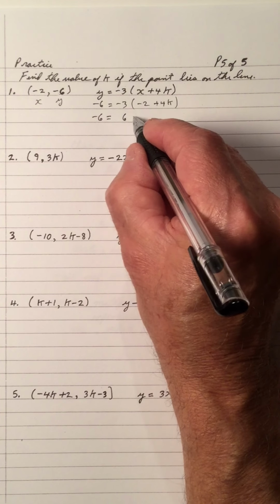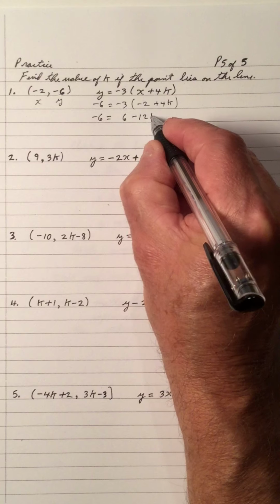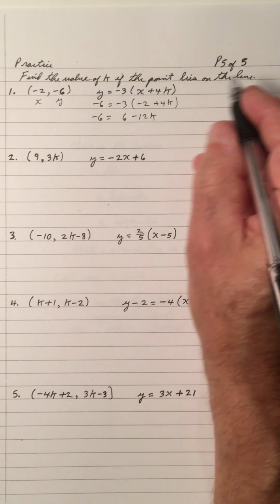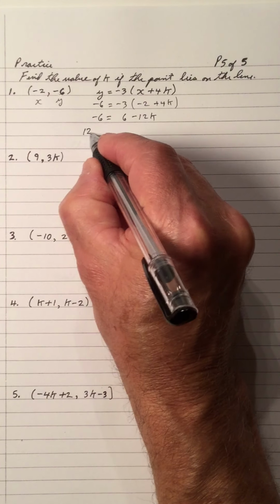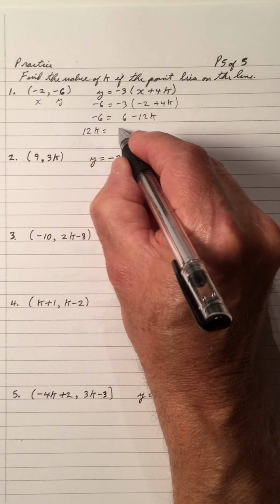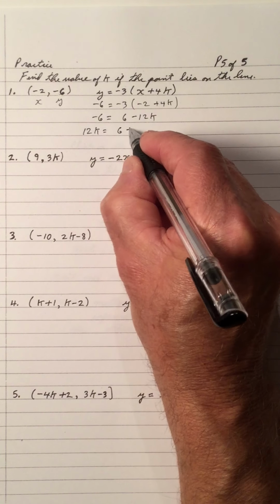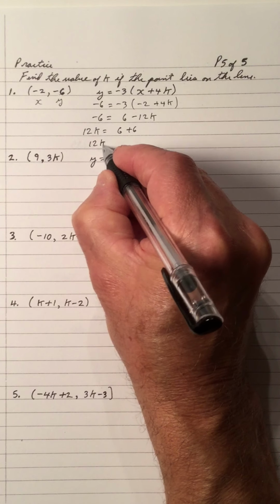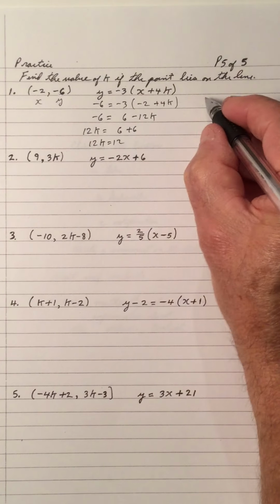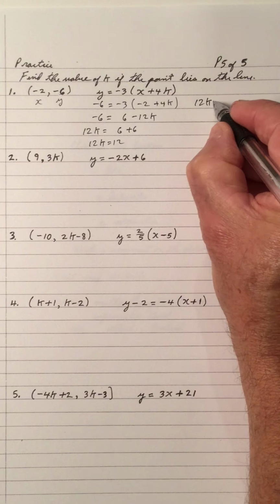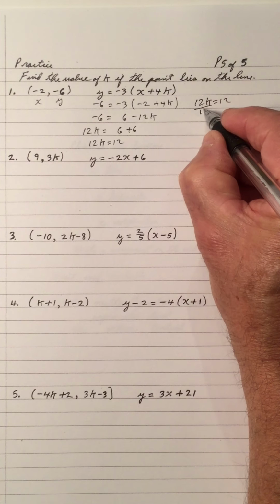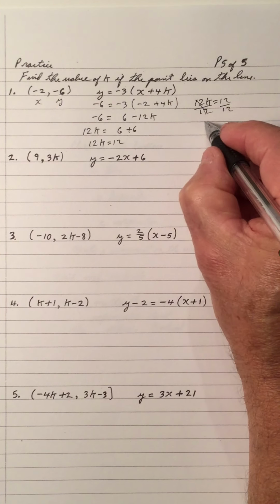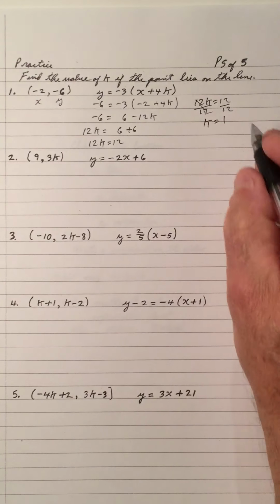Negative 3 times positive 4 is negative 12. And now we move the k to the left side, change the sign, and the minus 6 becomes a plus 6 when you move it over. And we have 12k equals 12. Divide both sides by 12, so k equals 1.